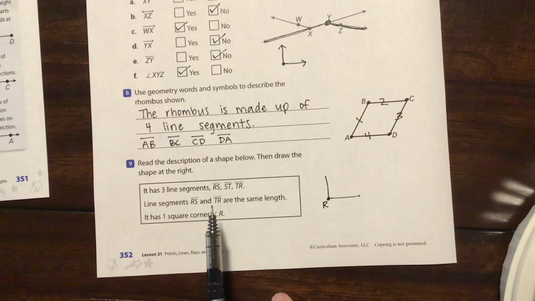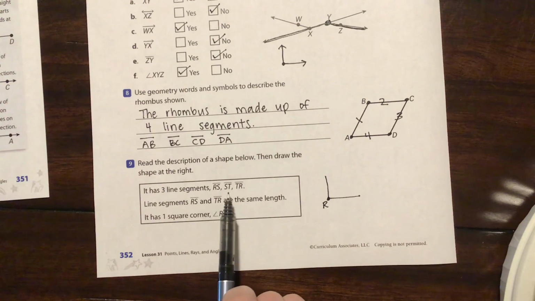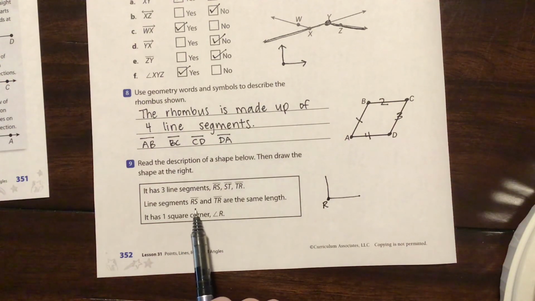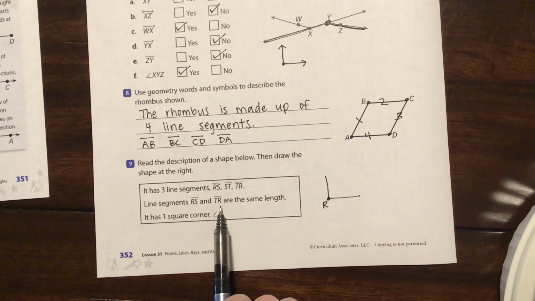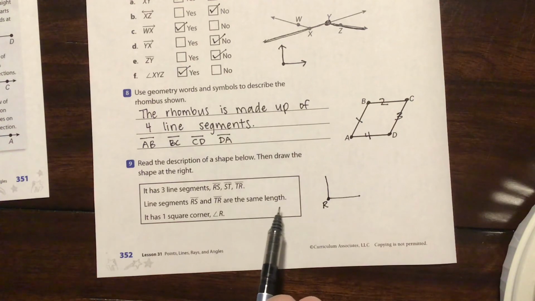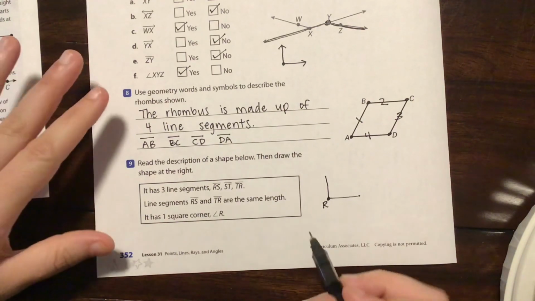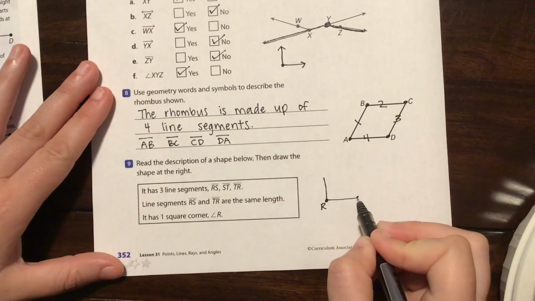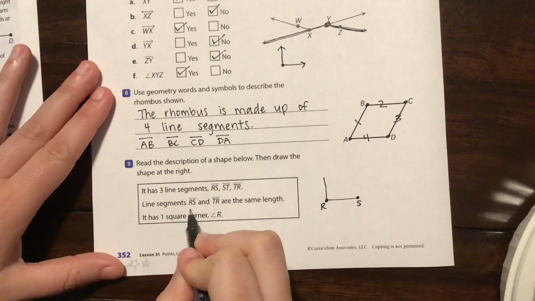Now, if we go back, our 3 line segments are R to S, S to T, and T to R. Now, it says that R to S and T to R are the same length. So if this is R, we'll label this other end S, so that will make RS.